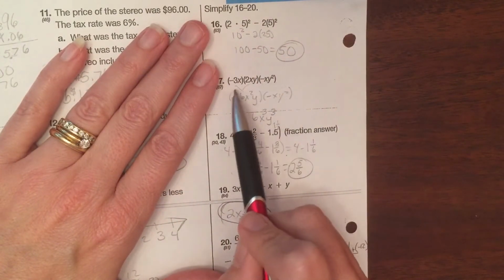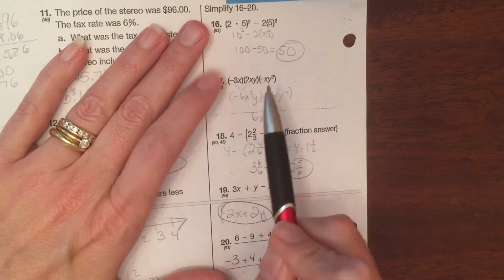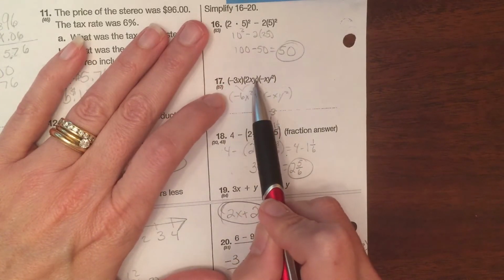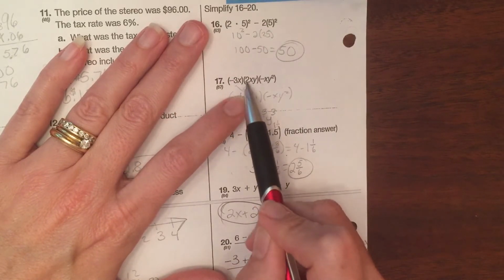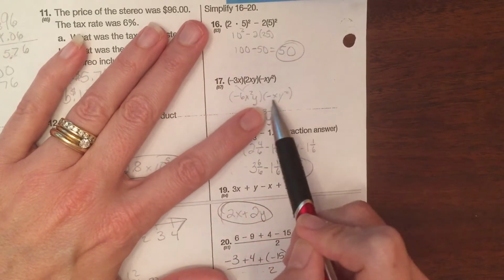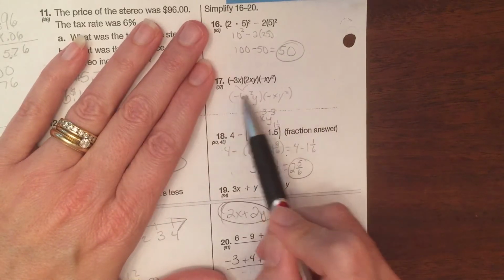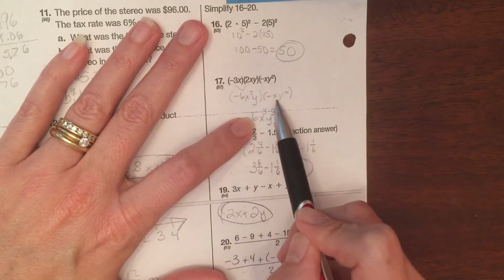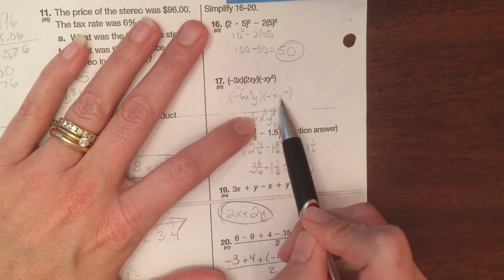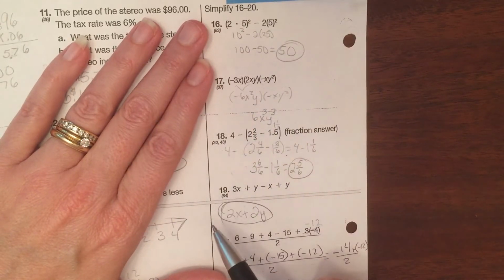Okay, when I did this one, I did this term times this term. Negative 3x times 2xy gives me negative 6. X times x is x squared, y. And then I multiplied it times the third term. Negative times negative gives me positive 6. X squared times x is x to the third. Y times y squared is y to the third. Positive 6x to the third, y to the third.